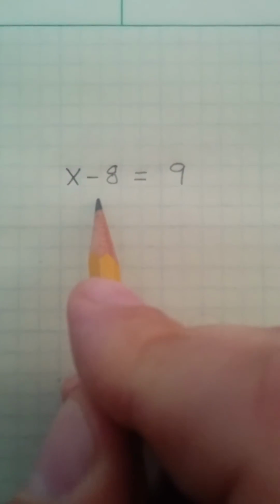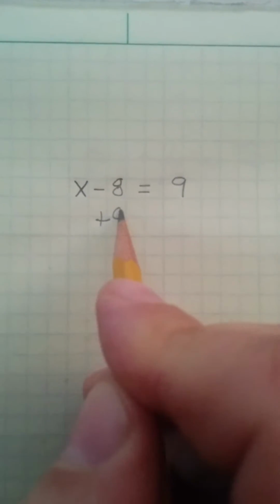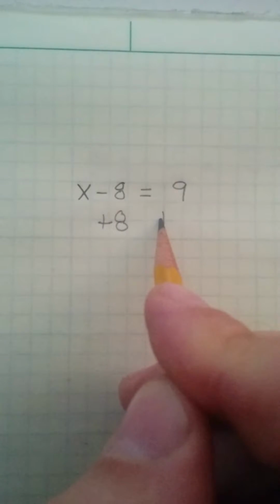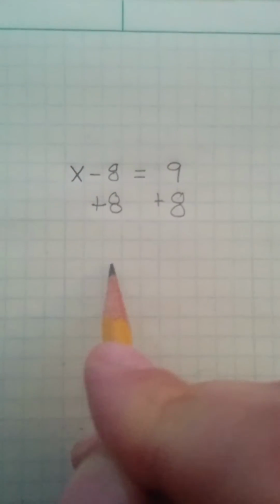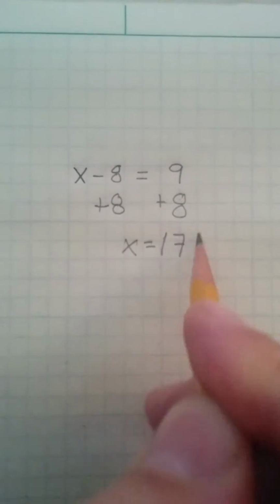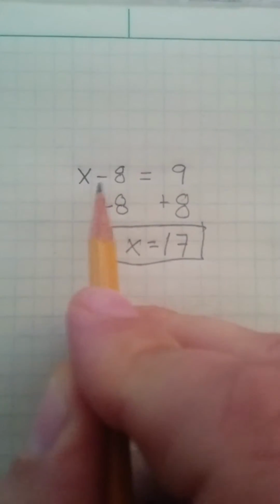So here, same thing. We need to undo what's being done. So the opposite of subtracting 8 is adding 8. Maintain the balance. And x equals 17. And again, we can check our answer. Okay, we plug in 17. 17 minus 8 is 9.